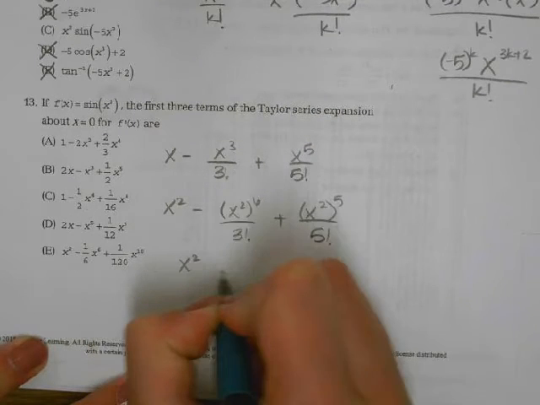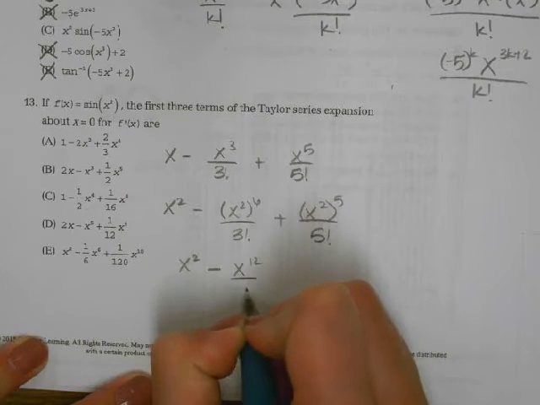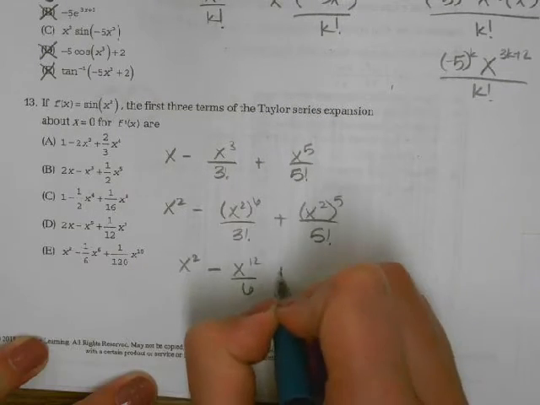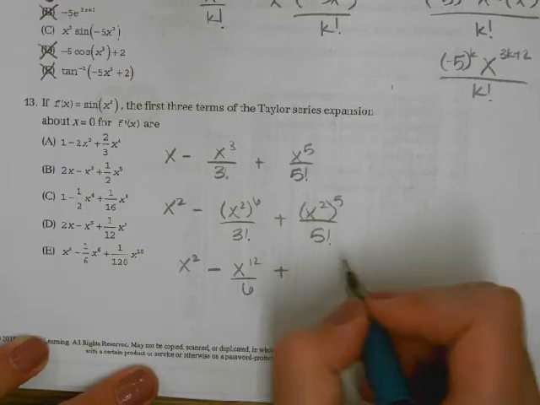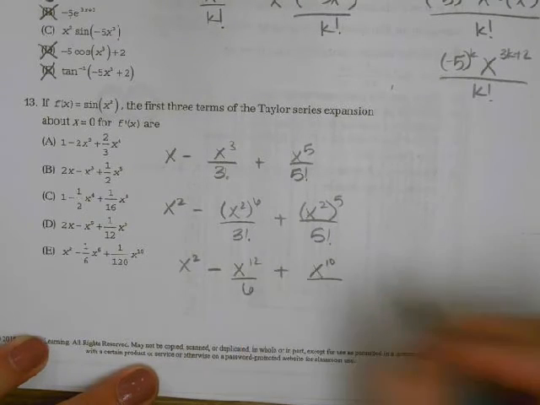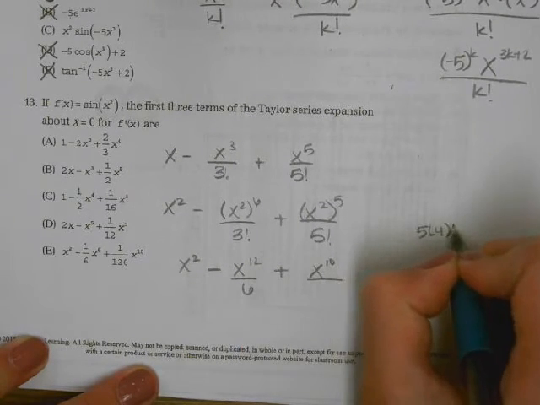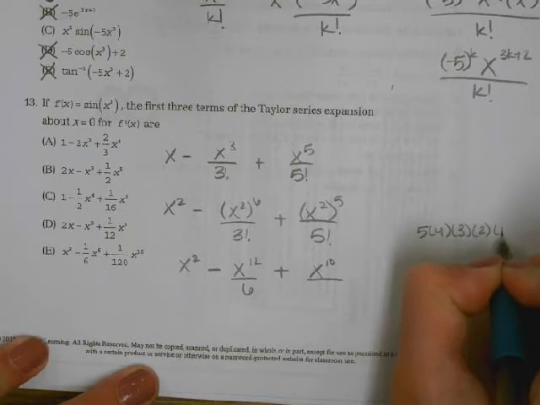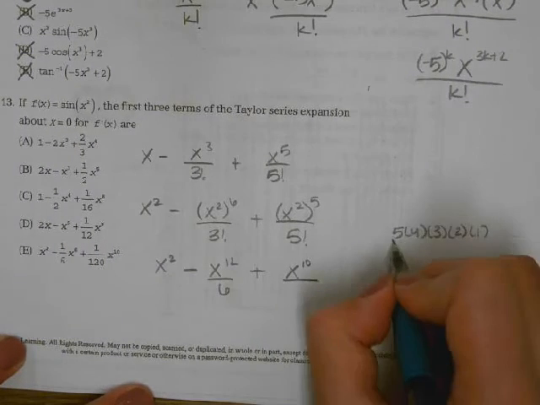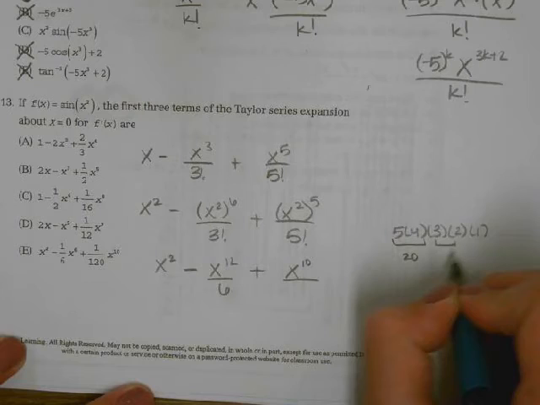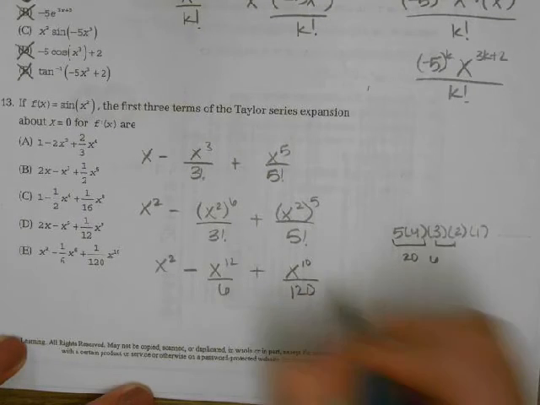So x squared minus x to the 12th over, I went ahead and used 6 because of the way they are writing out the answers, x to the 10th over, so 5 times 4 is 20, 20 times 6 is 120.